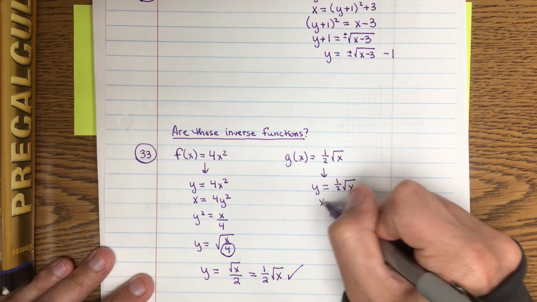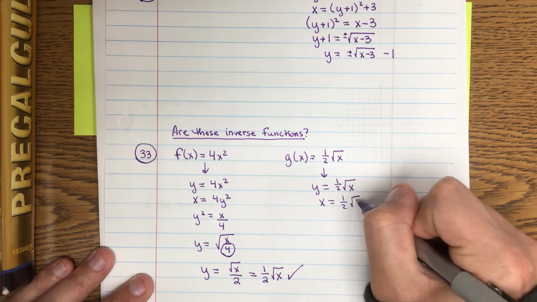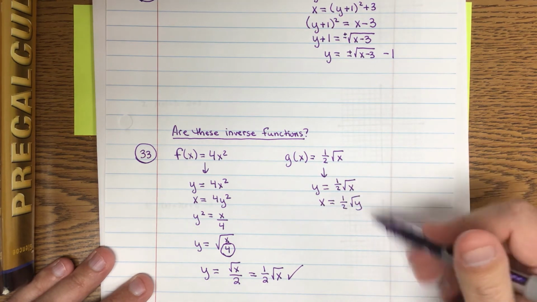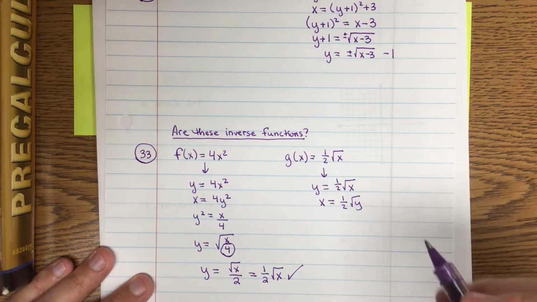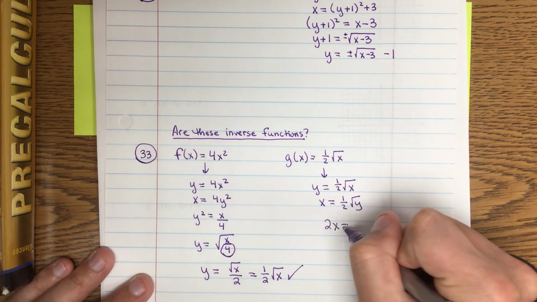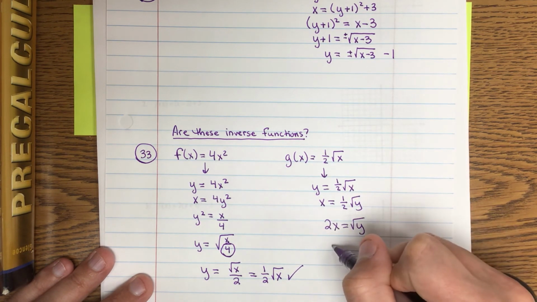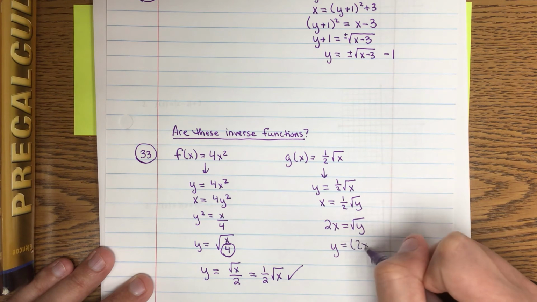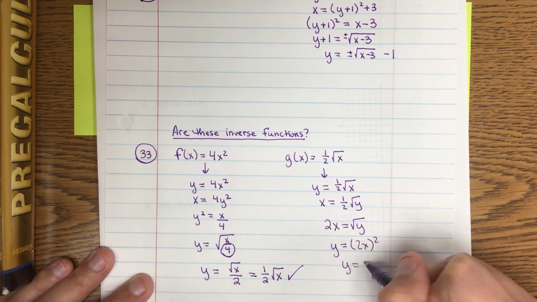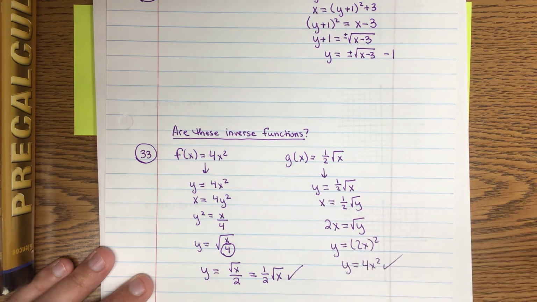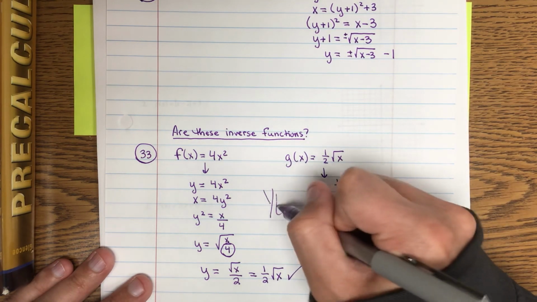Switch the x and the y. Now I have to get rid of the fraction first before I square, okay? Get rid of that fraction first. So multiply by 2 and then square both sides. And when you square 2x, it becomes 4x squared, which does match f. So the answer to this question is yes.